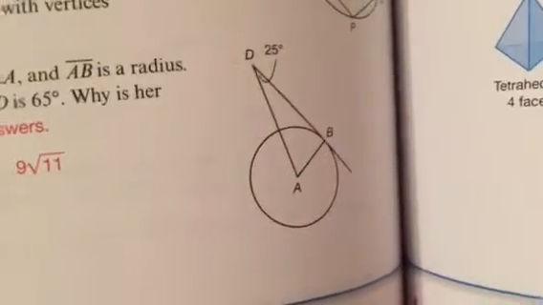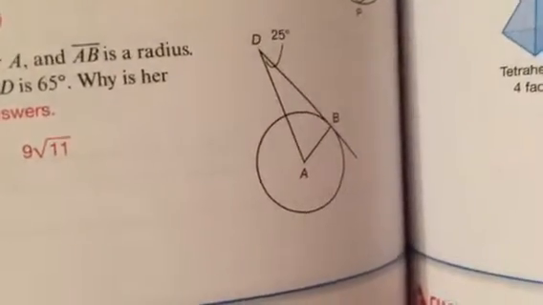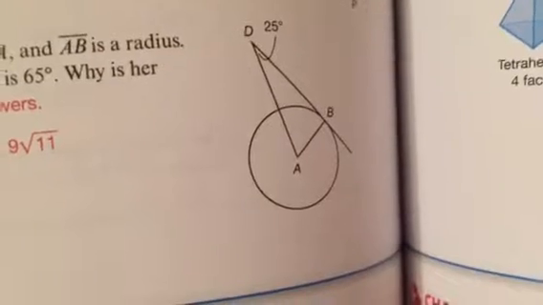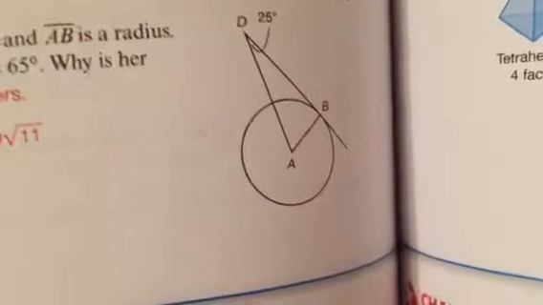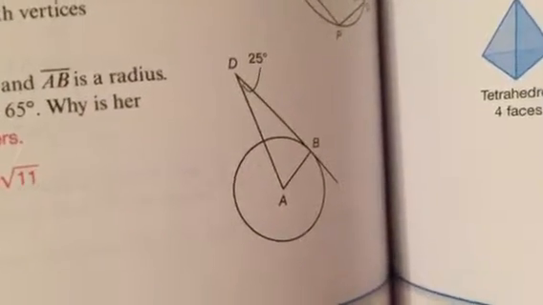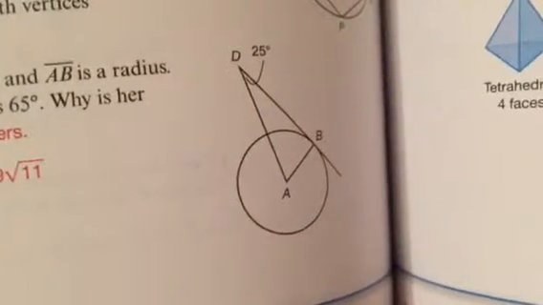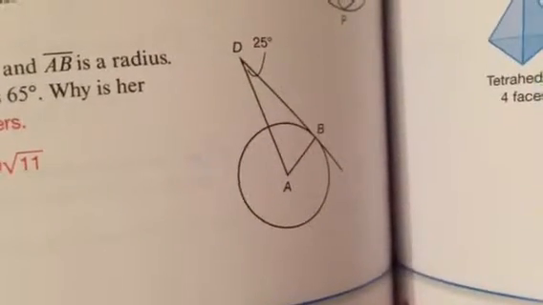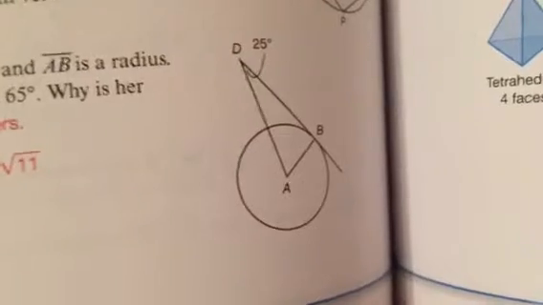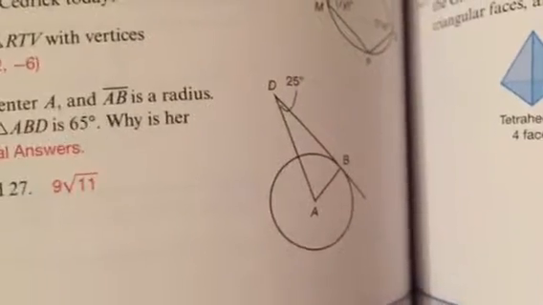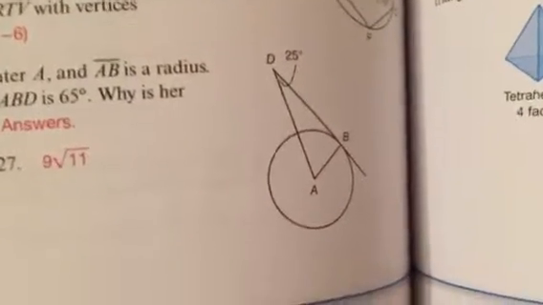Therefore, the assumption cannot be proven to be a tangent line from what is given. From what is given, it cannot be proven. Therefore, it is just assumed, and her assumption is invalid.